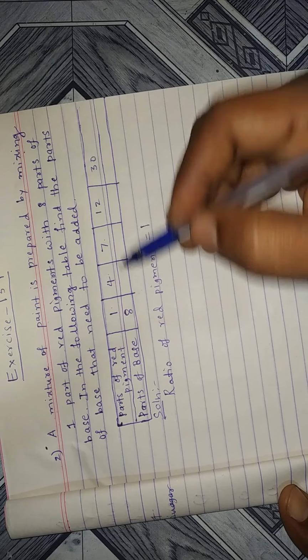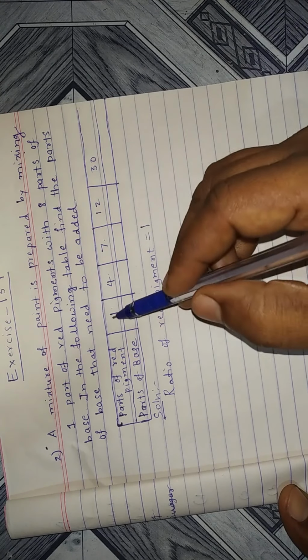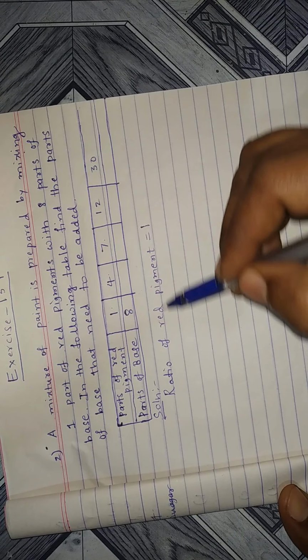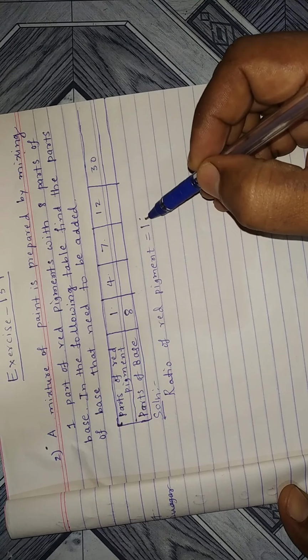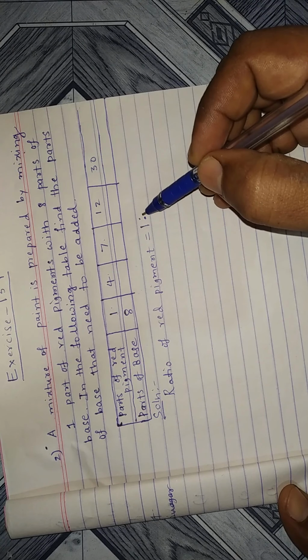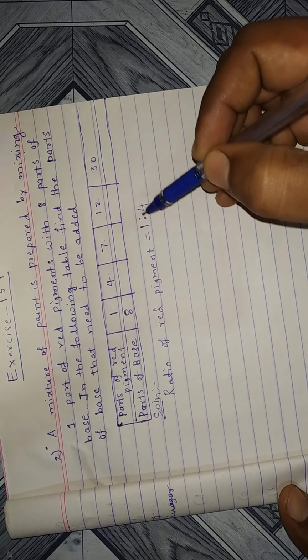Okay, students, next here, ratio of red pigment means it is 1, and this one here we put the ratio symbol, 4.